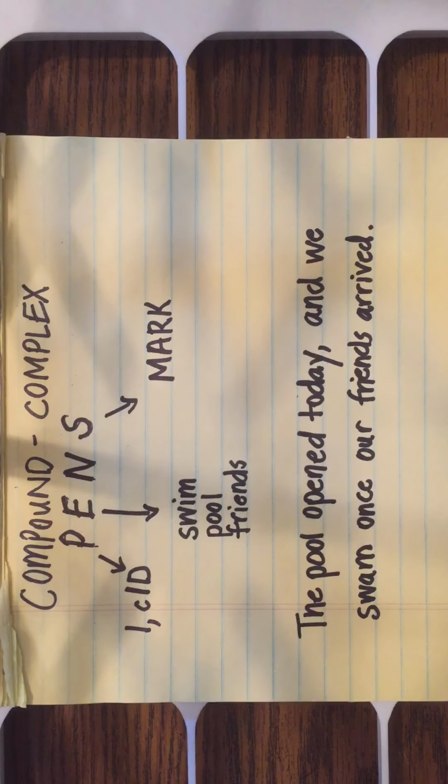And it has to make sense. Does it make sense that we swam at the pool? Can we say the pool opened today, comma, and pause? And would we go swimming once our friends arrived? The pool opened today, and we swam once our friends arrived. Looks like we have a good sentence.